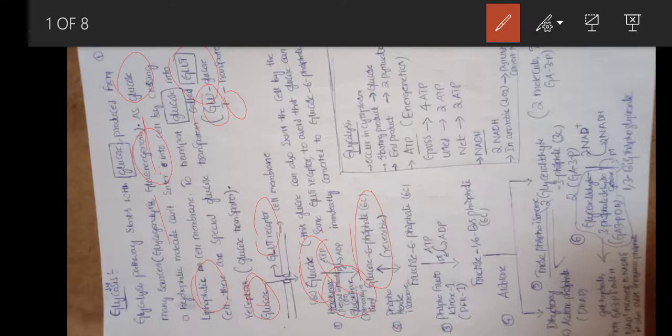This phosphate is added to the glucose, converting it to glucose 6-phosphate.